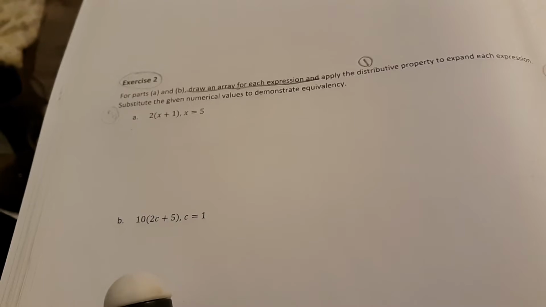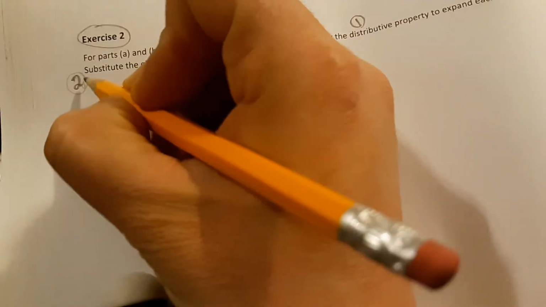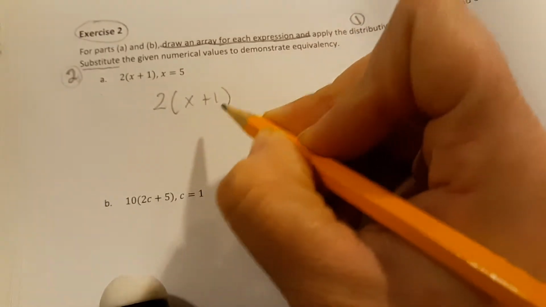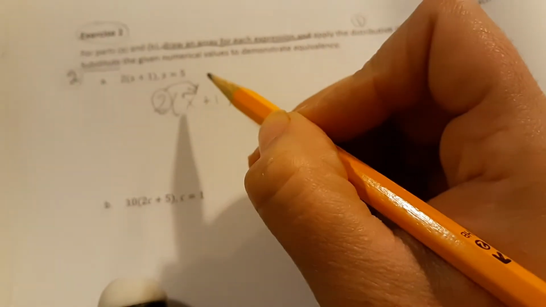So let me see if I can move this a little bit more. Get my hand underneath. Okay. So this is what we're going to do second, substitute. So we're going to use distributed property first. So we have 2x plus 1. Whatever's outside of parentheses needs to get distributed inside of parentheses. So that's one term.